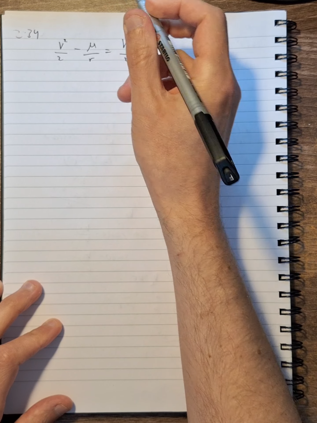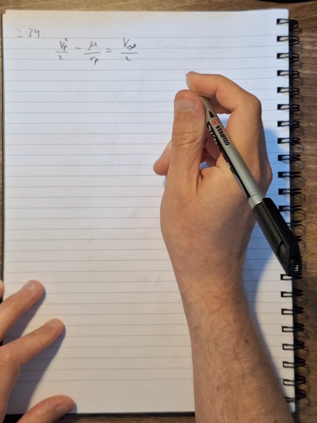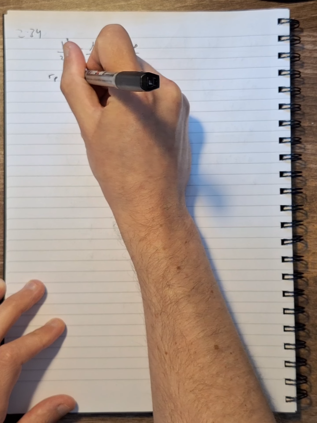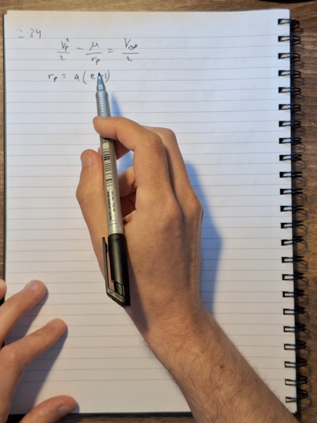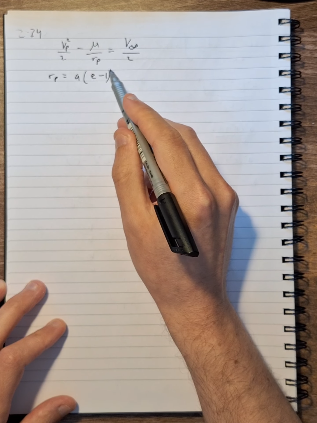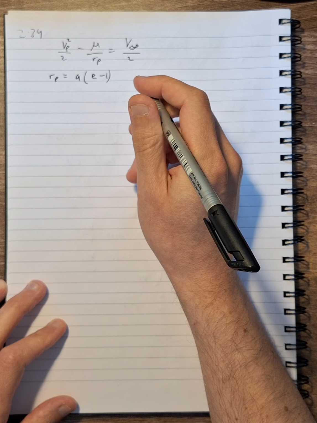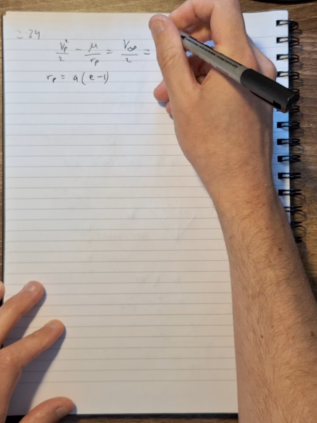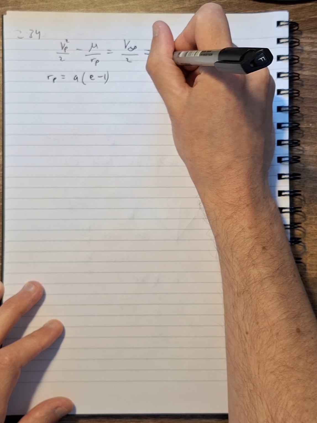And we're trying to do it at periapsis, so it's the velocity at periapsis and the radius at periapsis. And the radius at periapsis is also equal to a(e minus 1), so semi-major axis times the eccentricity minus 1, and that's just a simplification when theta is equal to 0. If we put this back into here and rearrange, no, sorry, we don't even want to do that. That there is equal to the gravitational constant over 2a.